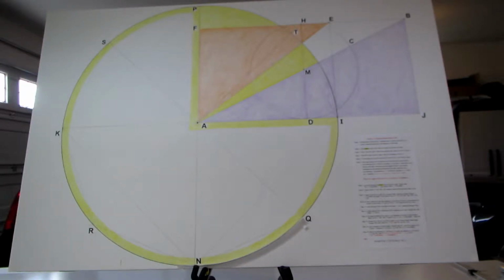And what we want to do is inscribe a square inside the big yellow circle. A square we can draw from point P to I to N to K, and K to P is a square inside the circle.